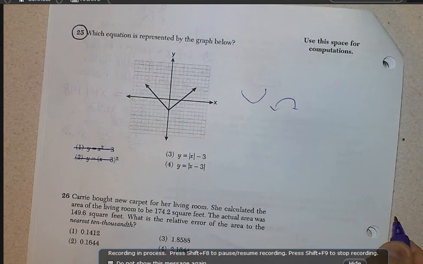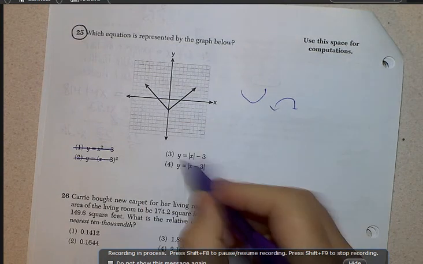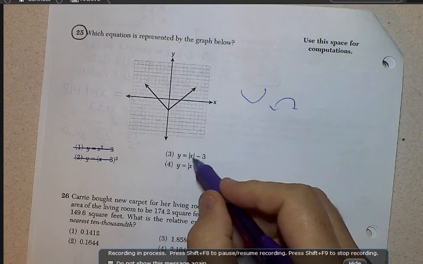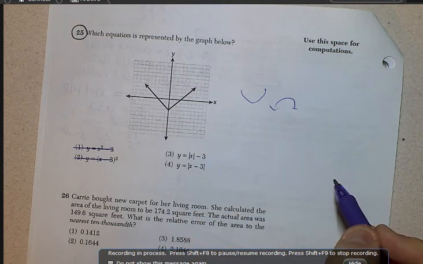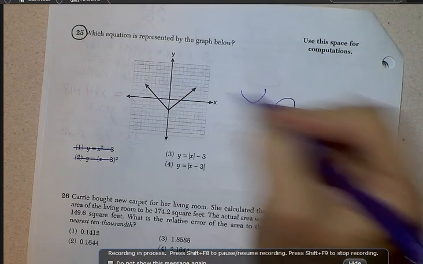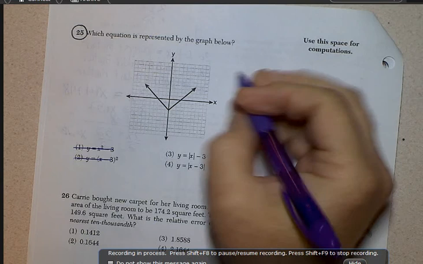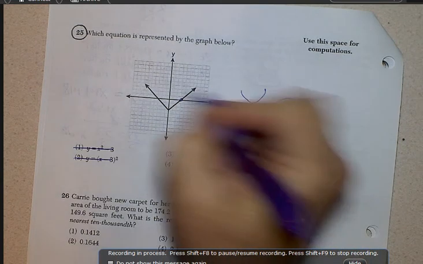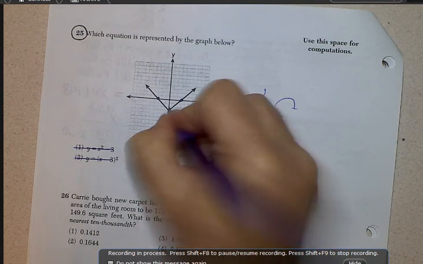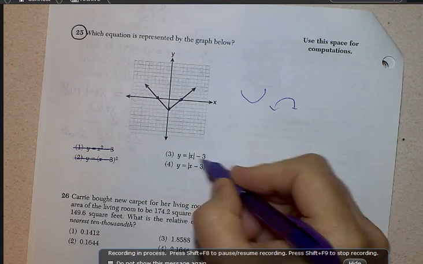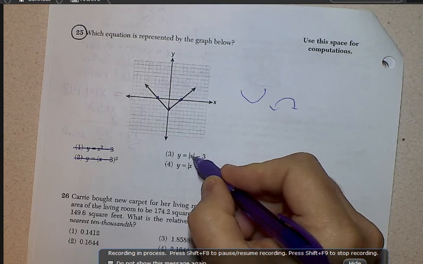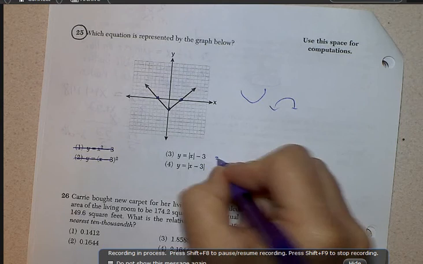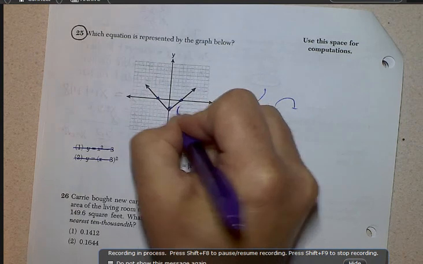All right, this is absolute value, so it's either going to be choice 3 or choice 4. And what you need to really do is plug in a couple of points and see. If we plug in the point, let's take a look at this point and this point and this point. That's going to be x equals 0. Well, when x is 0, we get the absolute value of 0 is 0, minus 3. Well, that's going to be a negative 3. And that's what this point is. This point is 0, negative 3.